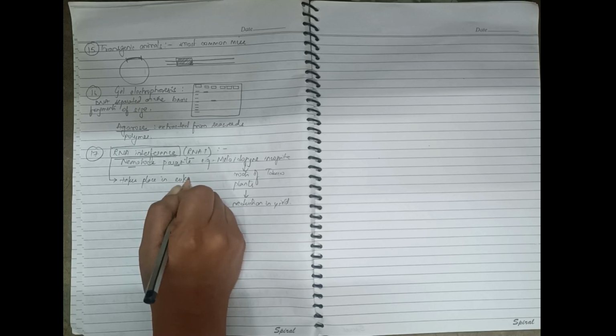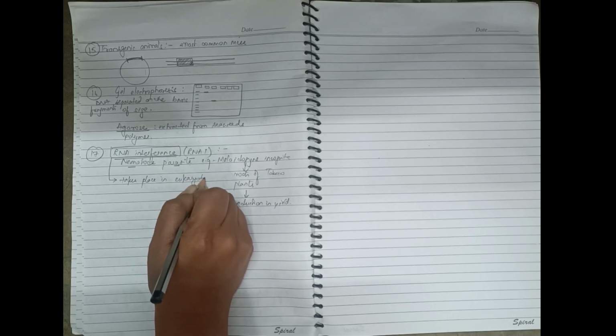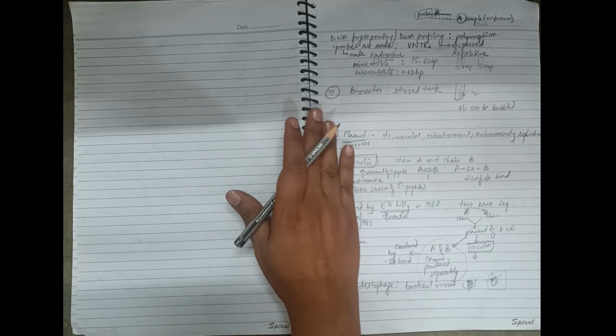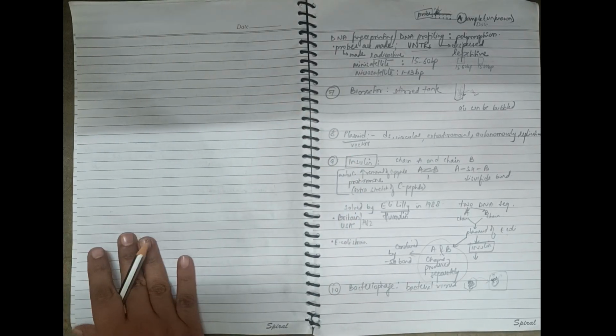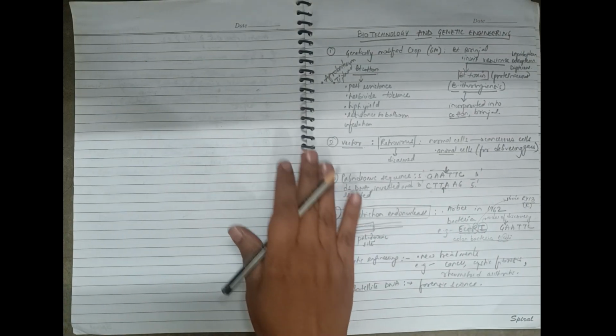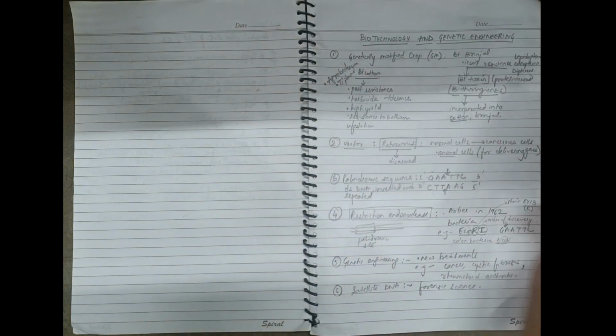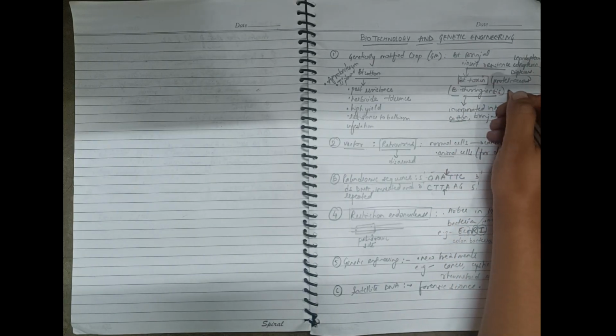It takes place in eukaryotes or eukaryotic organisms, and it is a method of defense. We will elaborate more on this later on. If I revise once again about the Bacillus thuringiensis, I hope you remember. Bacillus thuringiensis is a bacteria.